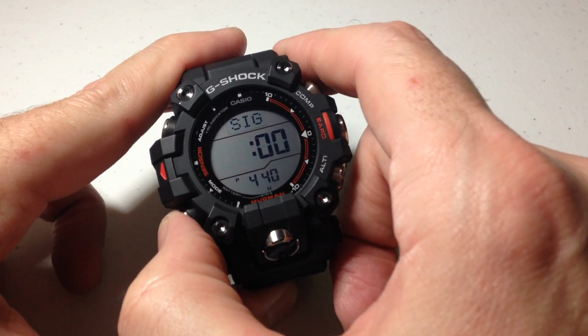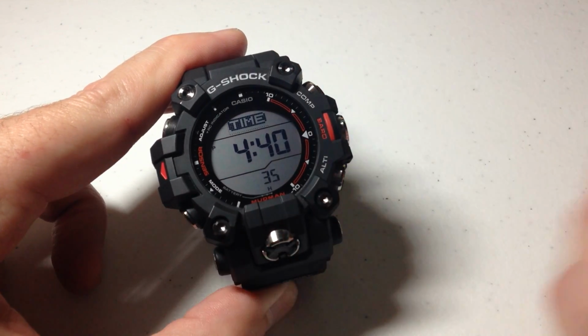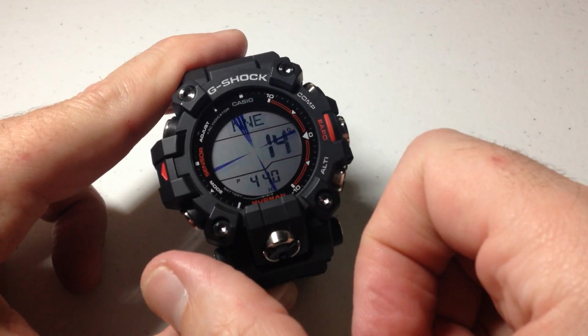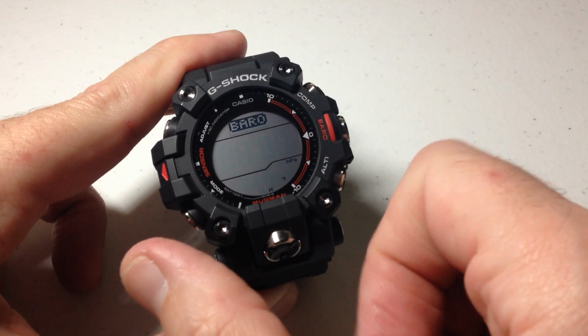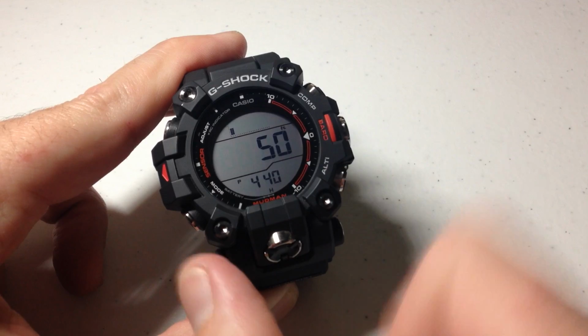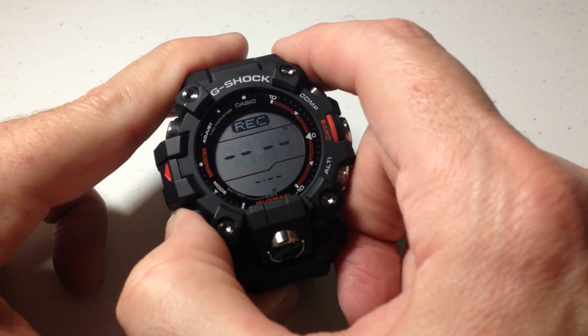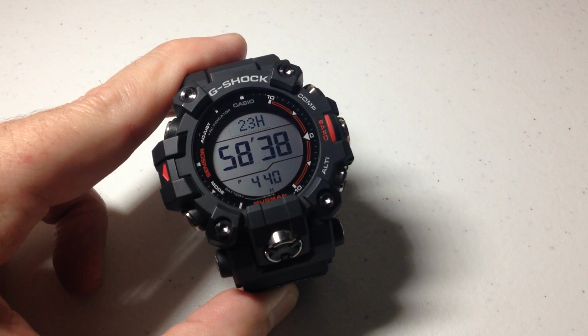So I can jump to any mode I want to, my alarm mode, my world time mode. Can even go to the compass, barometer, altimeter. I can always go back to my countdown timer though, and it will be running in the background.